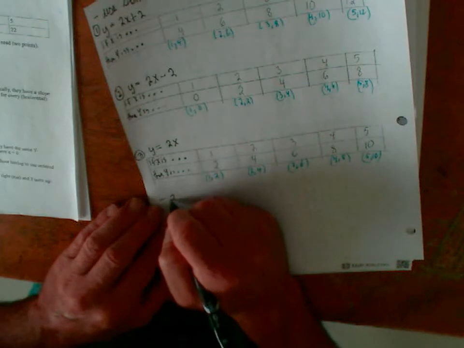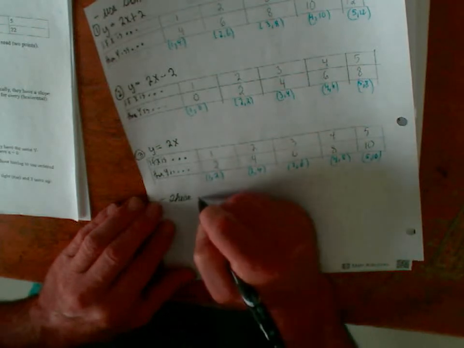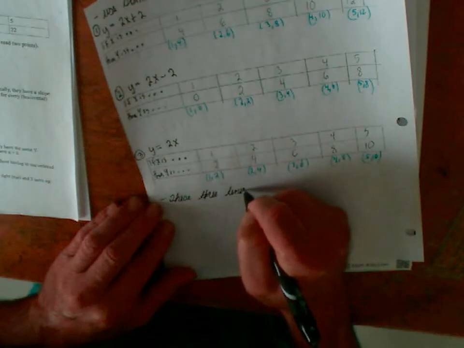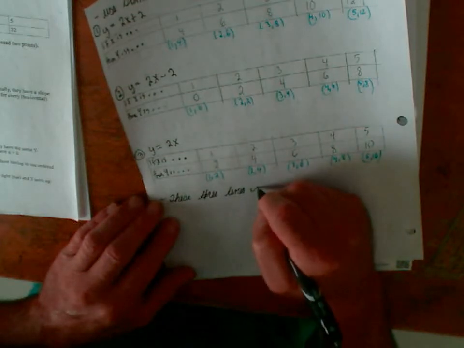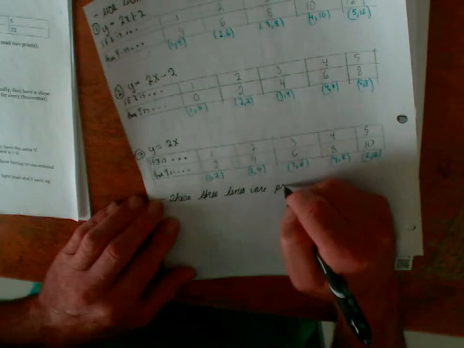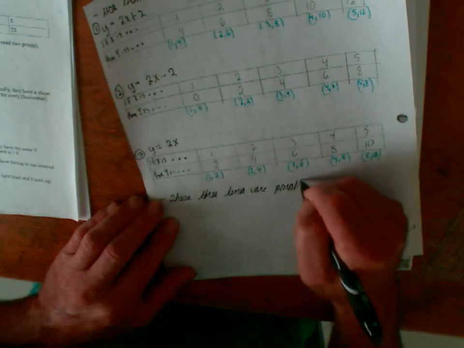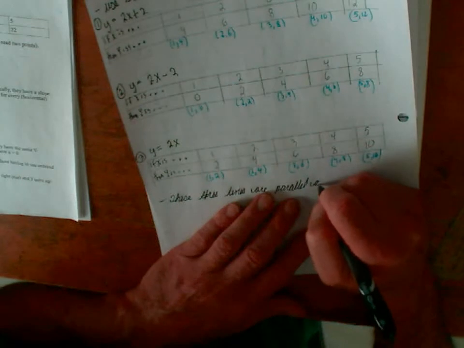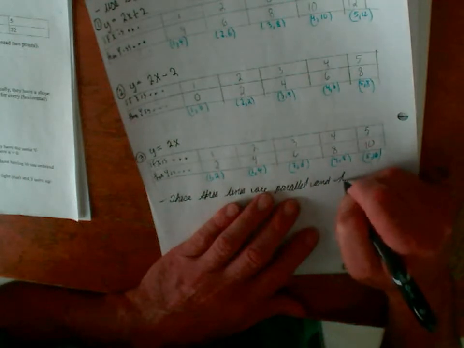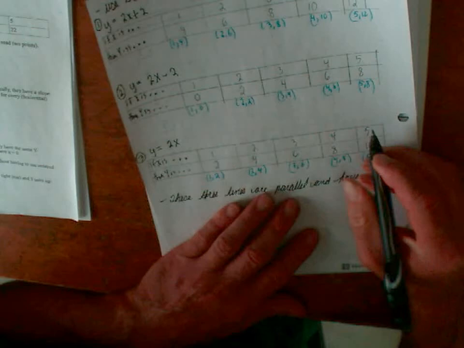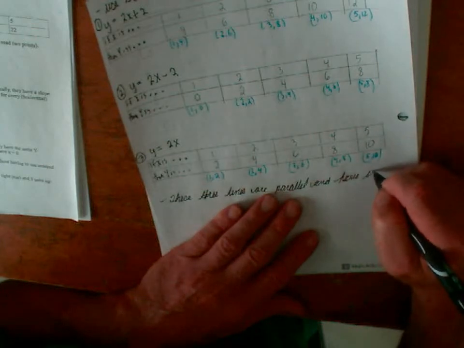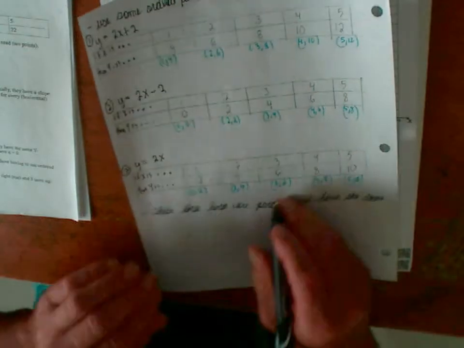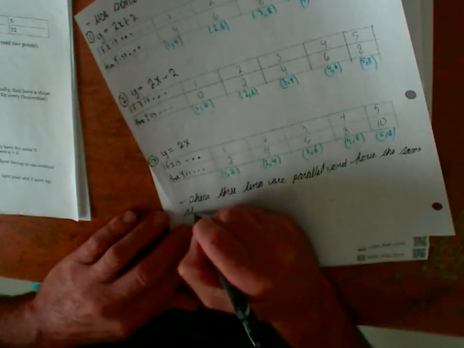We're going to say these three lines are parallel and have the same steepness.